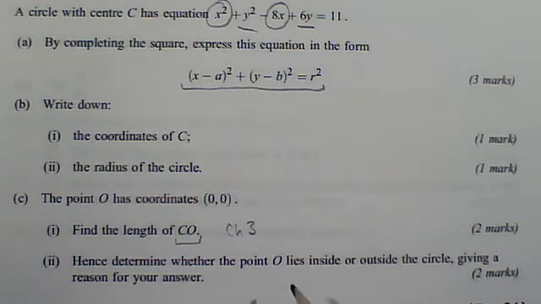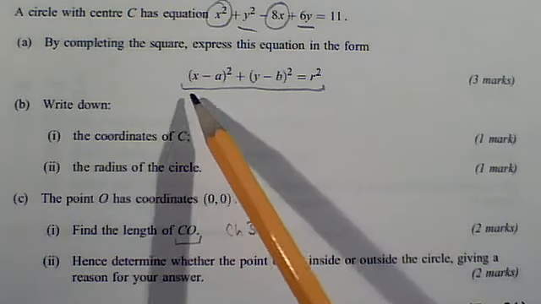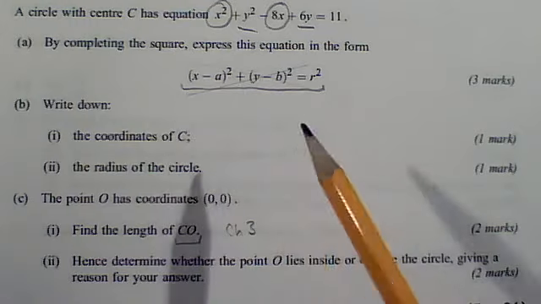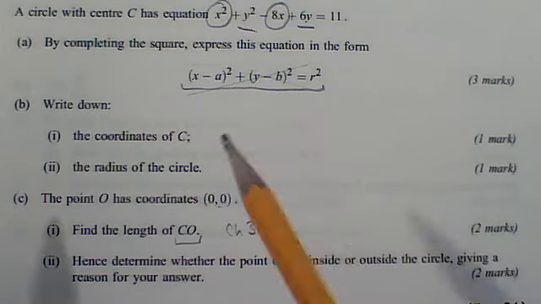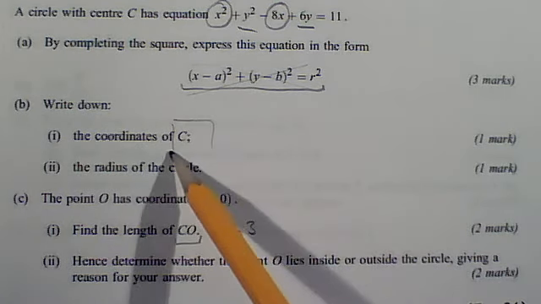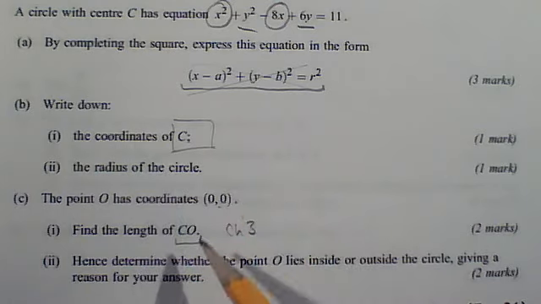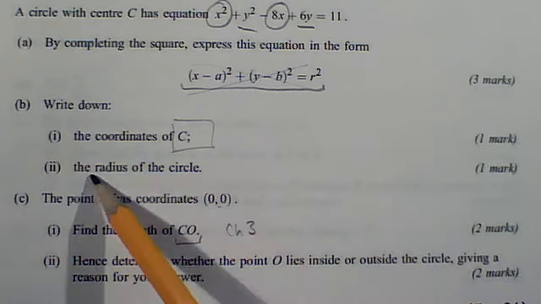Now when you've got questions about points being inside or outside the circles, I don't recommend trying to use the equation of the circle directly. Do what they're steering you towards here. Find the distance of the given point from the centre of the circle. You know what the centre of the circle is from part 1. You've worked out how far O is from the centre, and then you need to make a clear comparison of that with the radius of the circle.